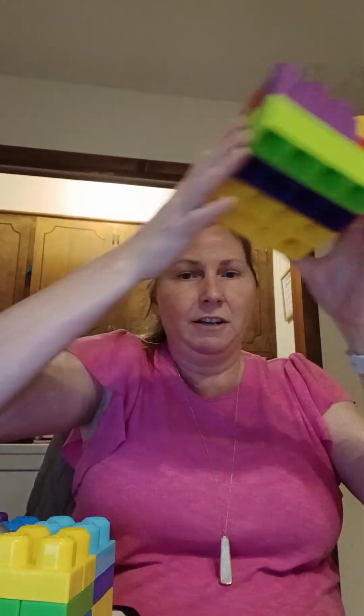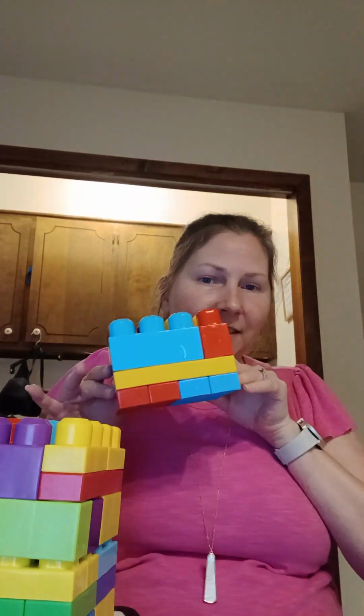Okay, so we're going to use the CRA approach. And I have here some building blocks. They are not counting cubes, they are building blocks. And I have done my own representations. This is 1,000. This is 1,000. And this is 1,000.